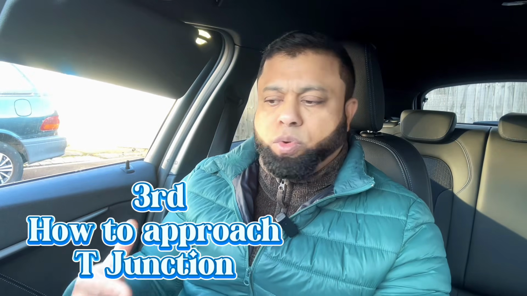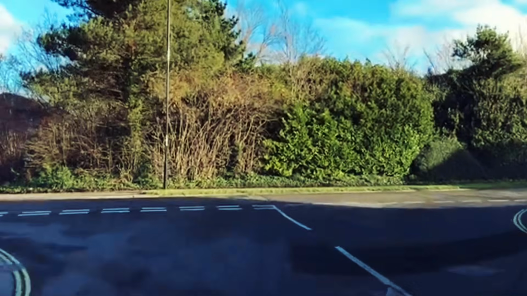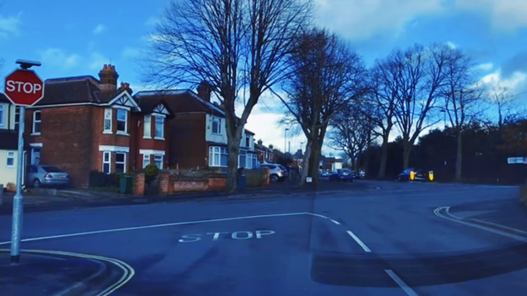Next, and the last one, is how do you approach a T-junction? A T-junction is when you're reaching the end of the road. When you come to the end, you have a T-junction. On a T-junction, you're either going to have a give way line or you're going to have a stop line. So when you approach a T-junction, or I should say, when you approach an end of the road, look for the sign and look on the floor to see what it is. That junction, first of all, does it have a stop line or does it have a give way line?